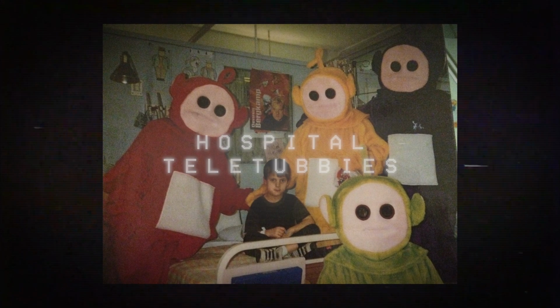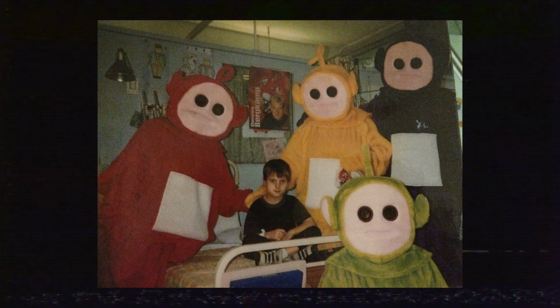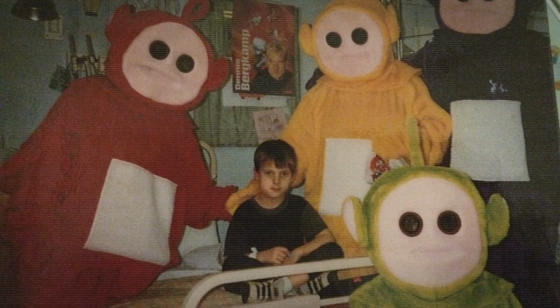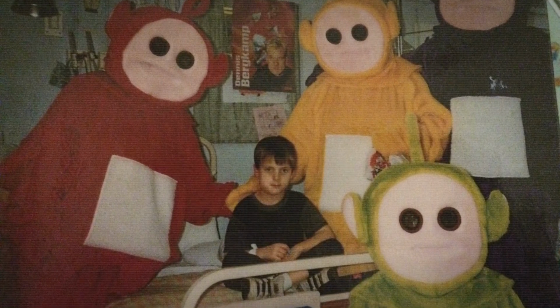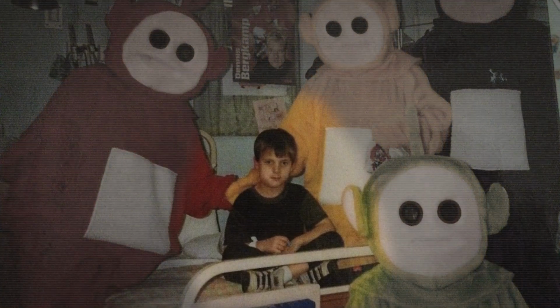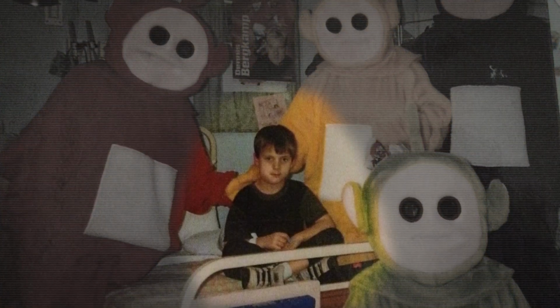And this photo is truly unique, as we know almost nothing about what's happening here or who is depicted in it. There is only one copy of it, which shows 4, to put it mildly, strange Teletubbies from the children's TV series of the same name, surrounding a boy sitting on a bed in an unusual room with blue walls.